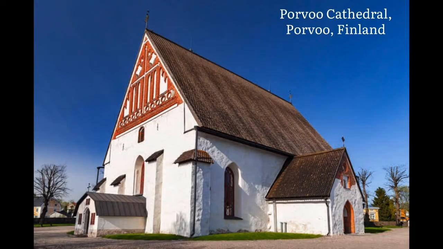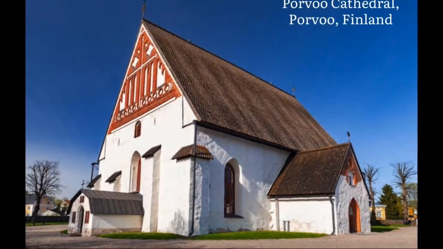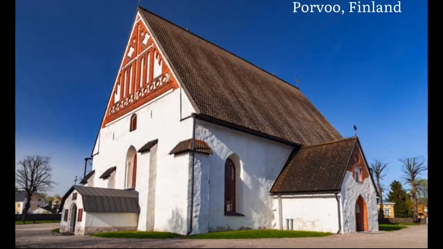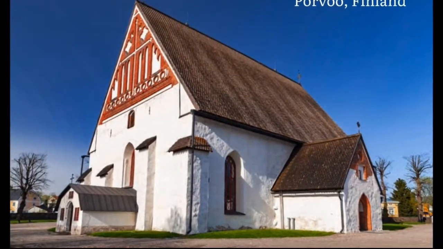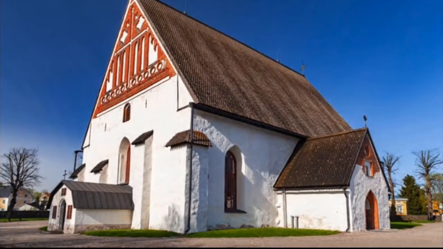Porvoo Cathedral in Porvoo, Finland. The Evangelical Lutheran Church of Finland owns Porvoo Cathedral. Parts of it date back to the 13th century and it was mostly constructed in the 15th century. It was originally a church before becoming a cathedral in 1723.